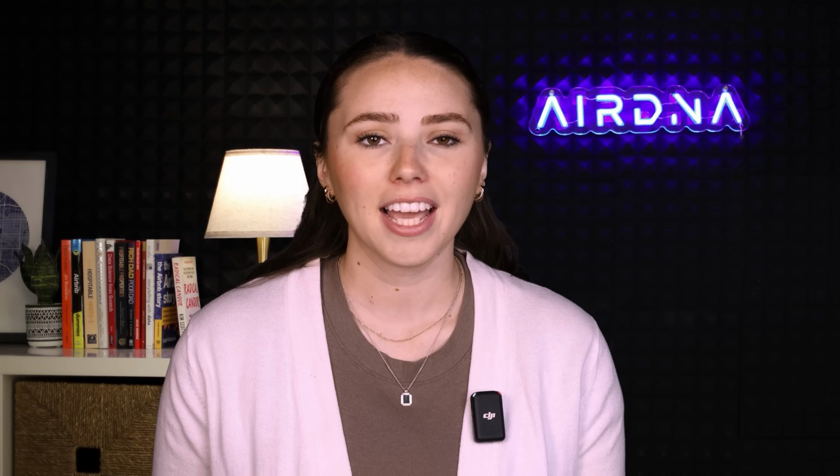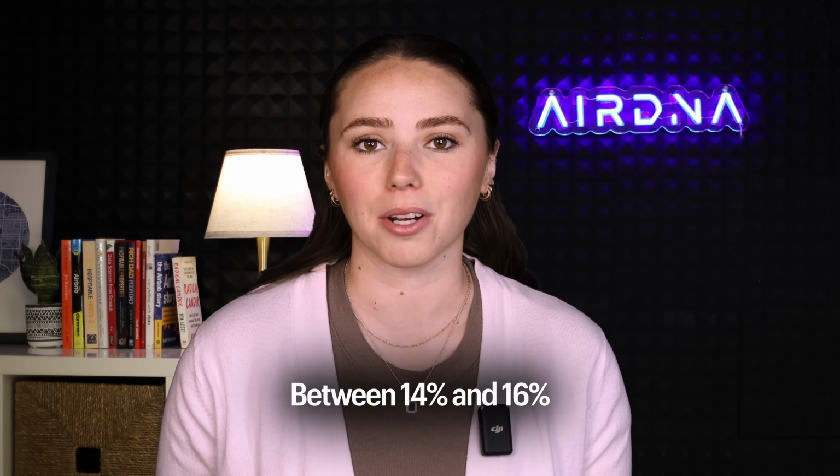If you're using third-party software to manage your listings, like a channel manager or a property management system, you're probably using the host-only fee model. This structure removes the guest-facing fee entirely. Instead, the full service fee is charged to the host, and Airbnb collects between 14% and 16% of the booking subtotal. And why does Airbnb do this? It's about consistency. With the host-only model, the total price a guest sees is the price they pay. No surprise fees at checkout.